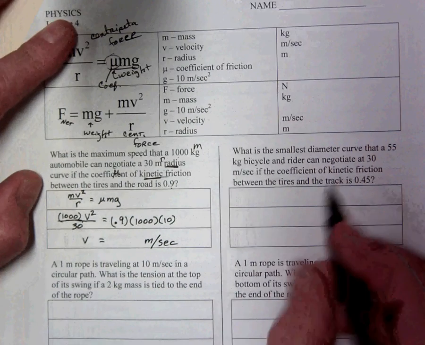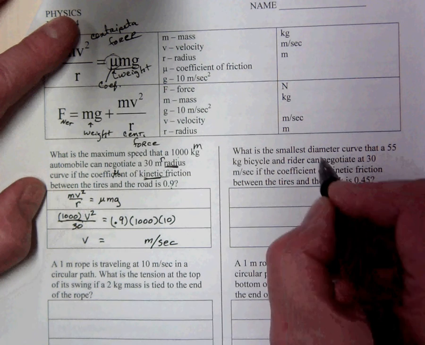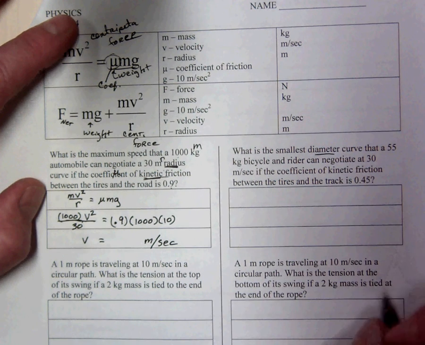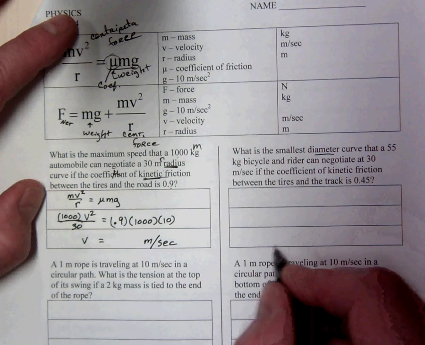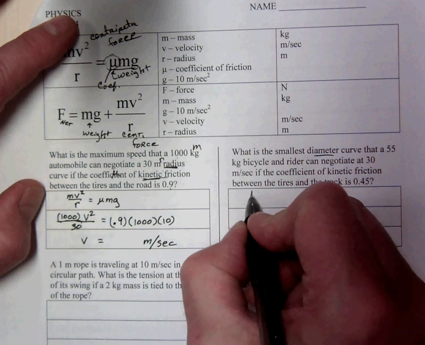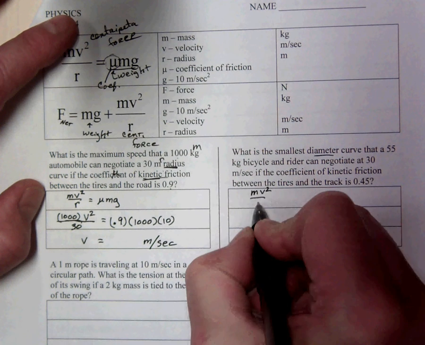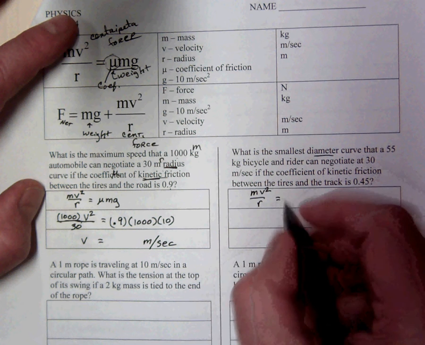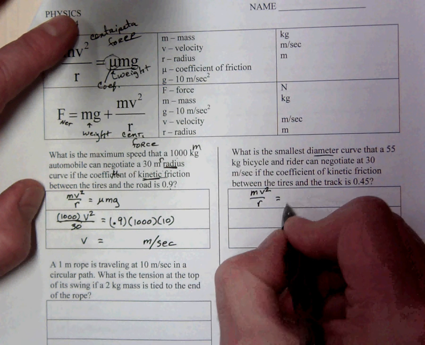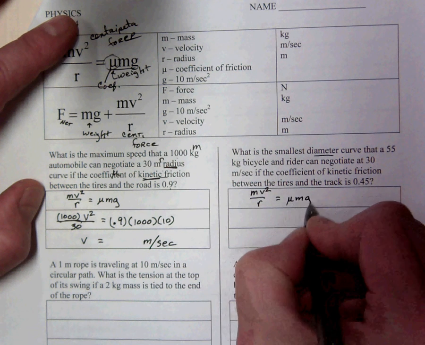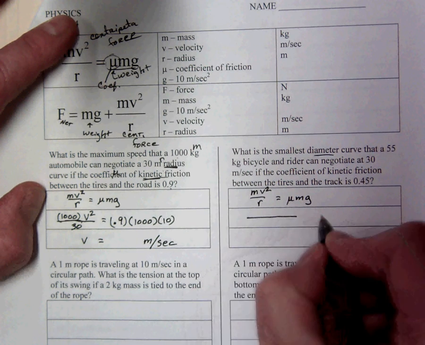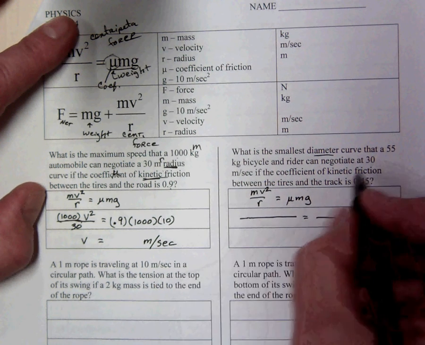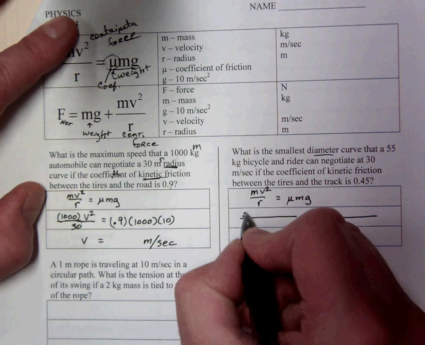Here's another one, pretty much the same way, except this time it asks for the diameter. Just remember that the diameter is twice the radius, and mv squared over r equals mu mg. I've got a 55 kilogram mass.